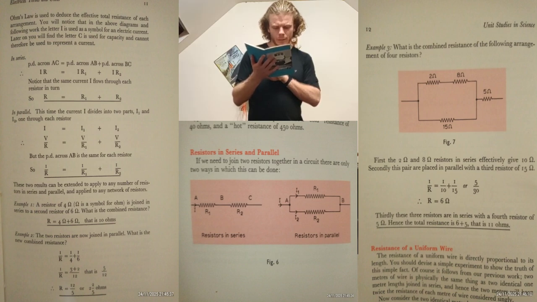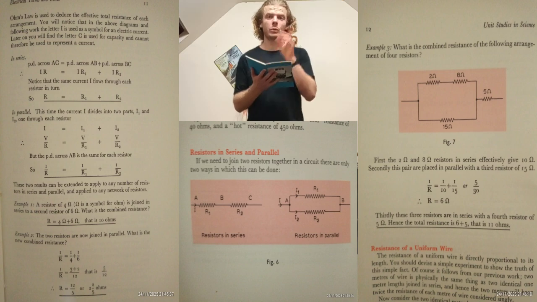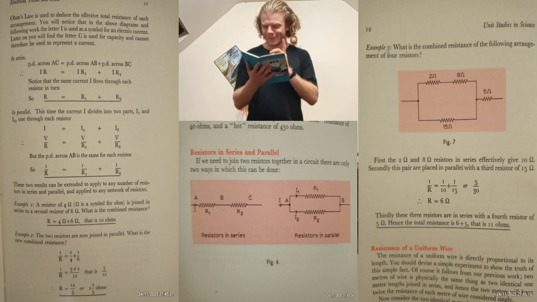Why should it now happen in series and parallel? These two results can be extended to apply to any number of resistors in series and parallel, and apply to any network of resistors. Whatever we had here, which we did not understand, it applies for everything.